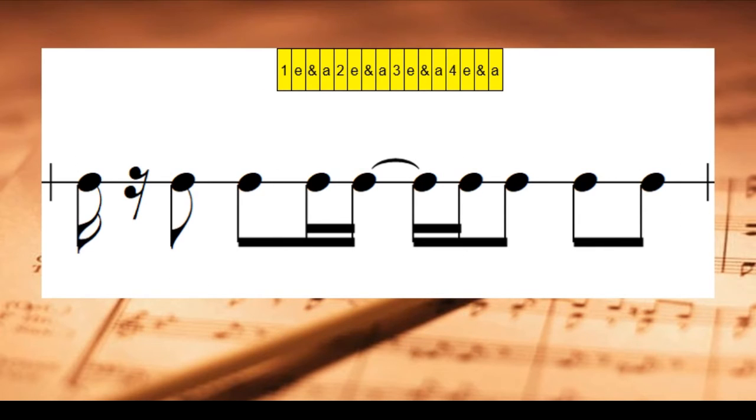So let's go ahead and let's hear this rhythm in context.